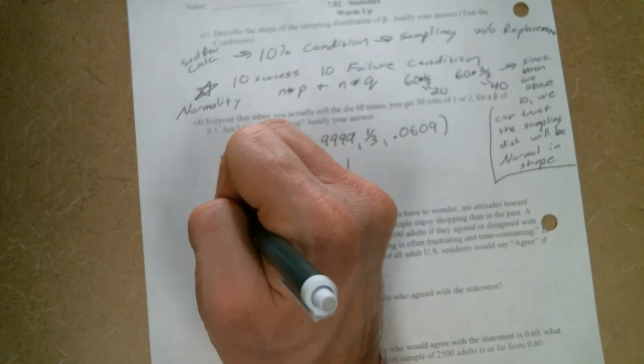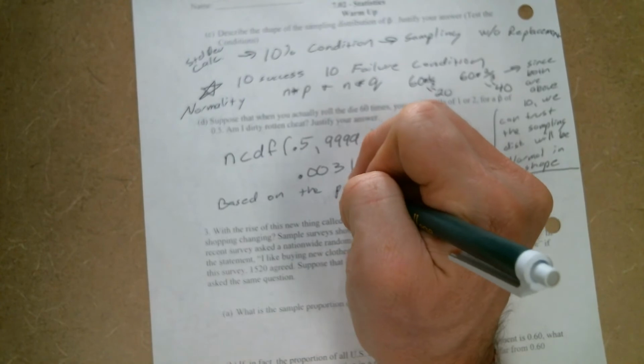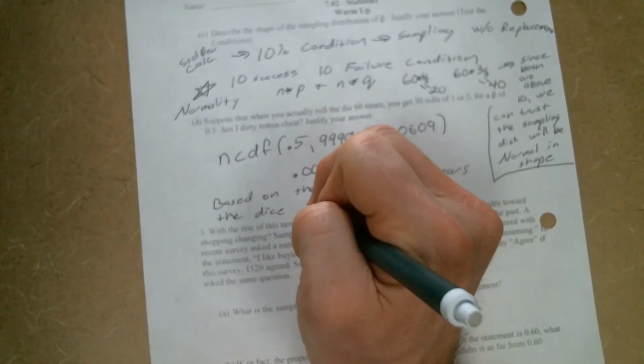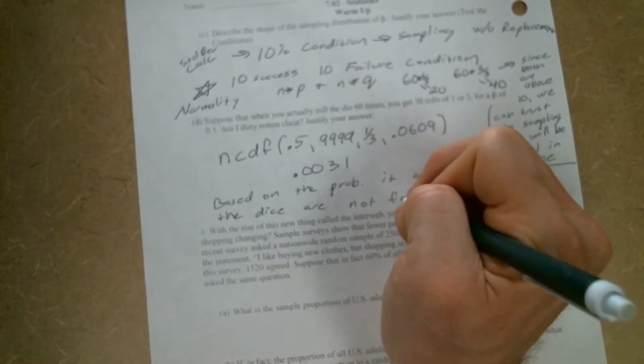So based on the probability, it appears the dice are not fair, because there was only a 0.3% chance of that happening. I mean, it could have happened, but it was so unlikely that we're better off saying that the dice are probably not fair.